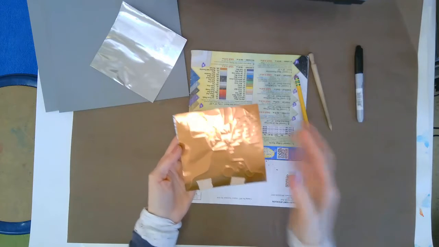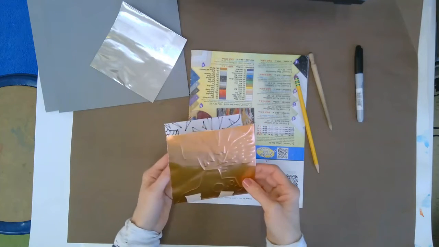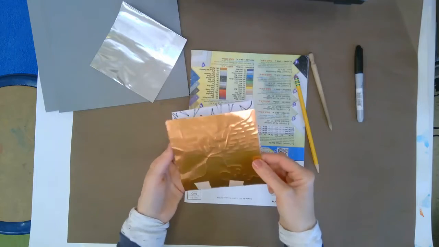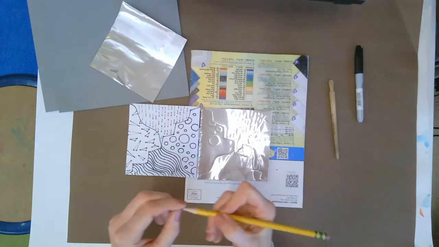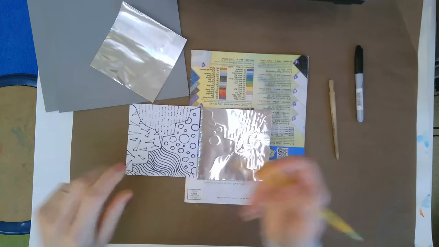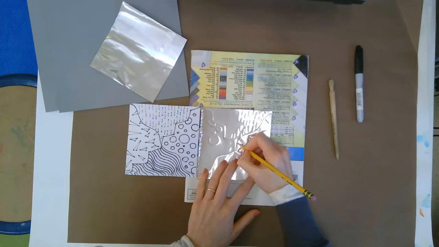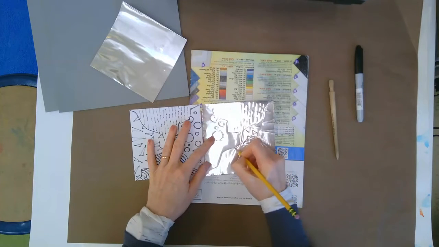It won't bend unless you're actually working on a magazine. When you're done with that, and I'm not, we'll just pretend that I'm done, you can take one of these cool tools, or what I love to use is a pencil that's broken. Then it's just a wooden tip. I just break that off, and I can press into this a little bit harder, and I can feel that metal bending, which is so cool.